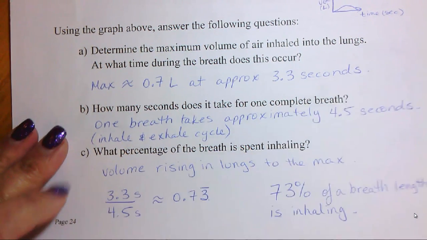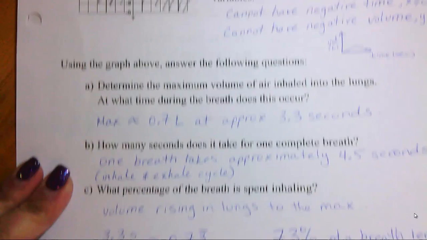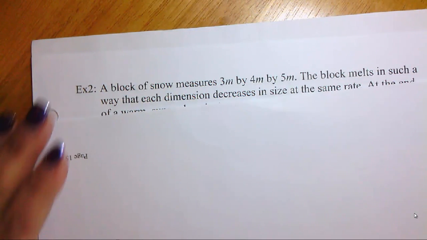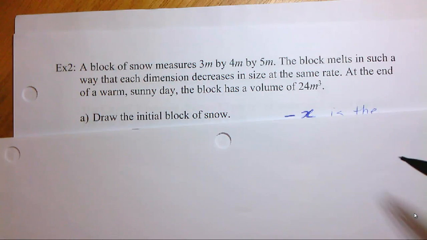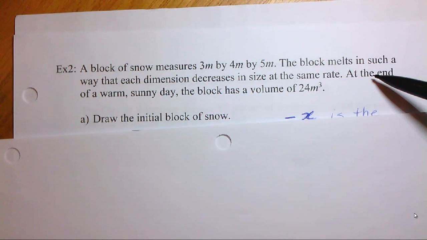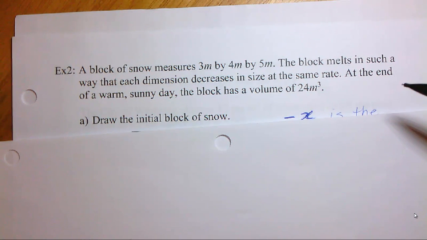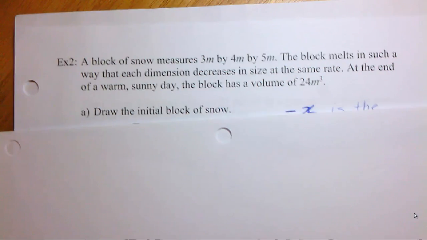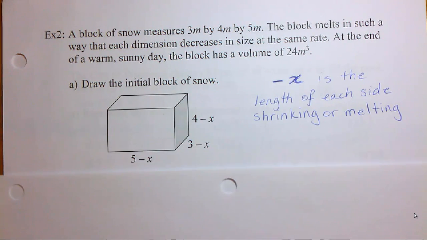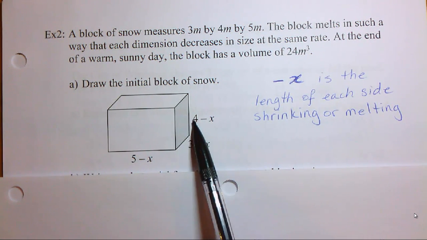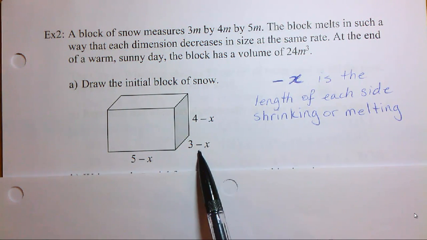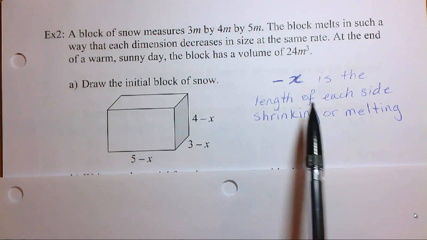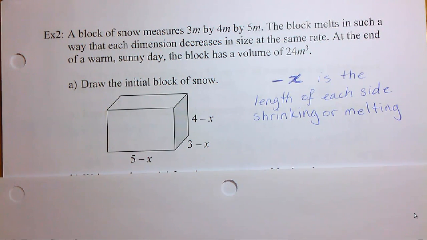Okay, so now let's have a look at example 2. Example 2 is looking at a block of snow, and it measures 3 by 4 by 5. What's happening is the block of ice is outside and it's getting warm and sunny and it's starting to melt. So the initial block of snow is going to be a cube, and it starts off as 4 by 3 by 5, and then we have a minus x, right? This minus x is representing the length of each side. That's shrinking. So it's shrinking by that much each time.